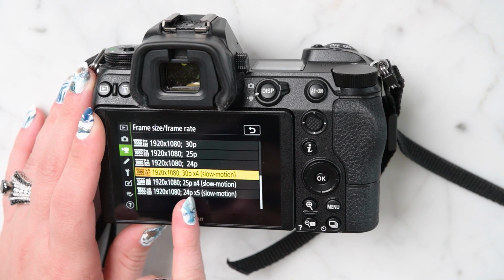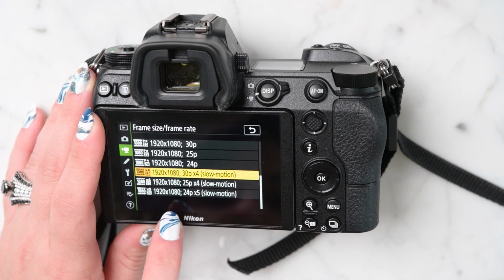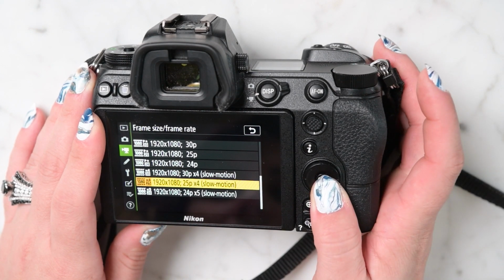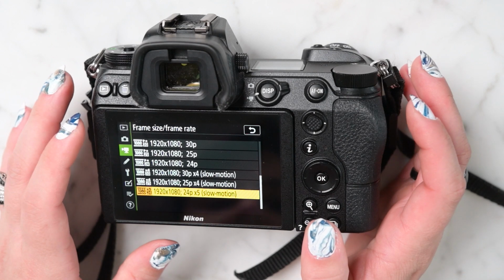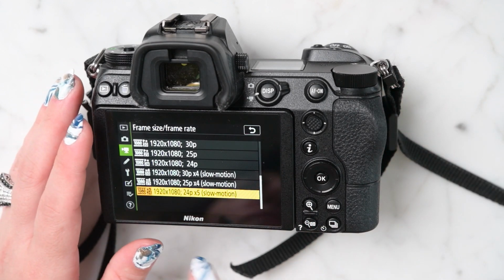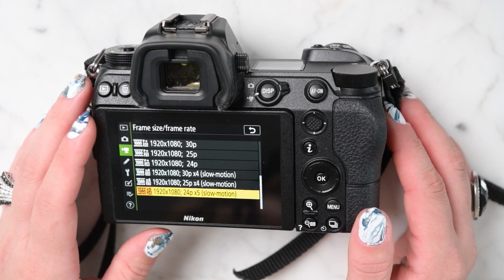30 frames per second times 4, what's 4 times 3? It's going to be 120 frames per second. 25 times 4, 24 times 5. So when you multiply that, that's going to be your frames per second.